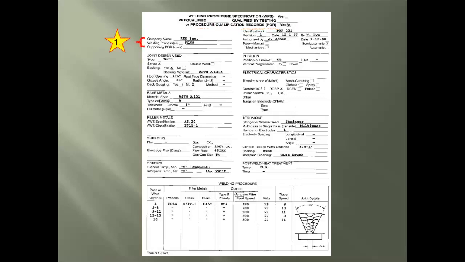Okay, let's start with the number 1 star, which covers the line items of the contractor or subcontractor's name for which this PQR is for. Below that we see the type of process being used, and here we see the flux core arc welding process is being used. And lastly is the line item of any supporting PQR number.